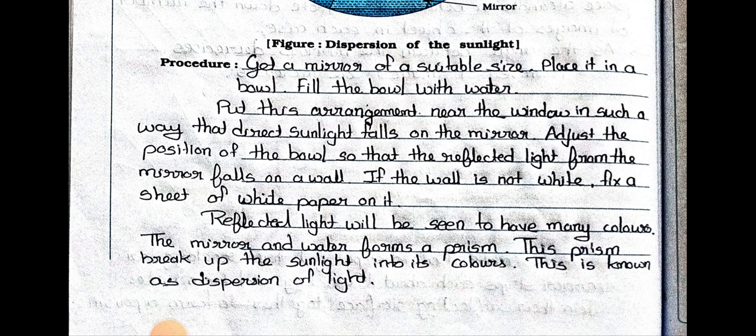If the wall is not white, fix a sheet of white paper on it. Reflected light will be seen to have many colors. The mirror and water form a prism. This prism breaks up the sunlight into its colors. This is known as dispersion of light. Now see the next page.